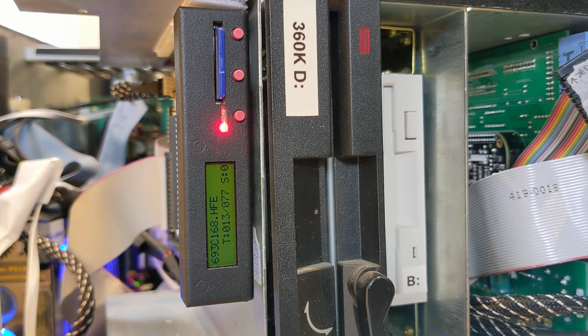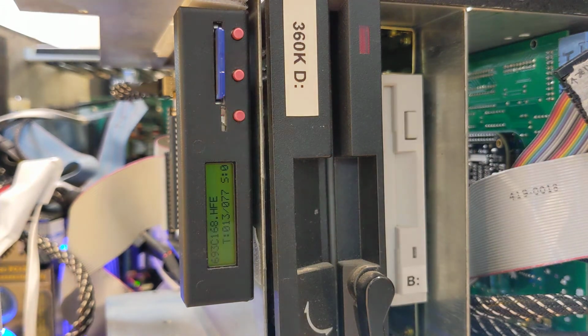Are you ready? So we're going to do BA to boot the A drive. And we check.